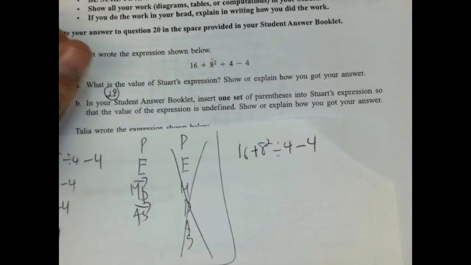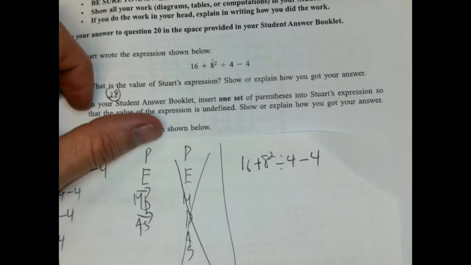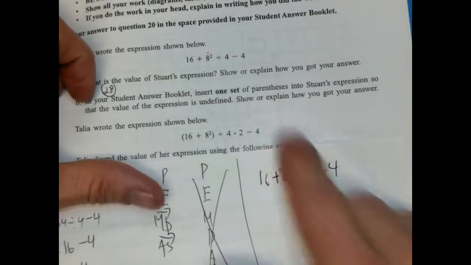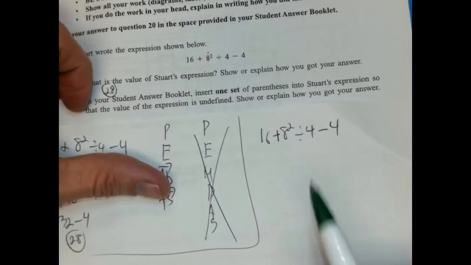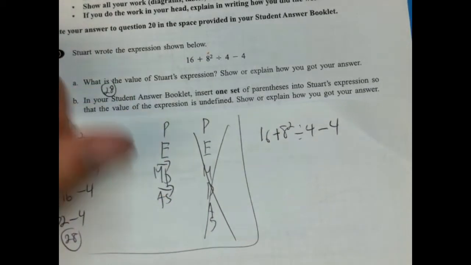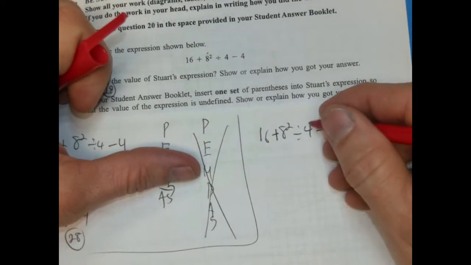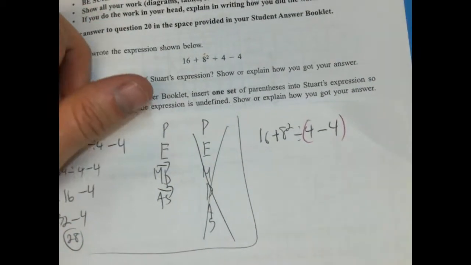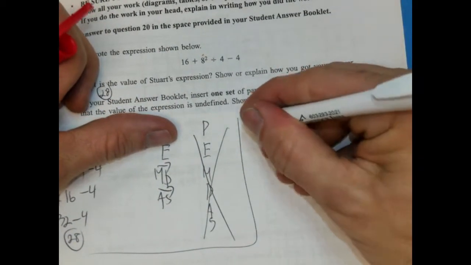So here, we can only set one set of parentheses. So we want to divide by 0. So I look for divisions right here. And I notice 4 minus 4 is 0. If I put parentheses here, I should label this part B, by the way, sorry.